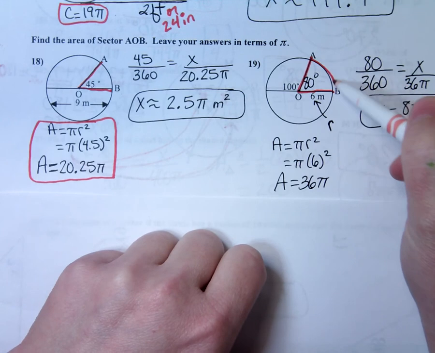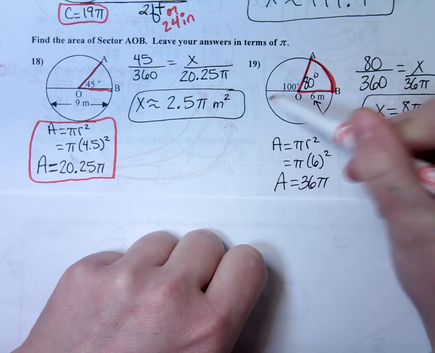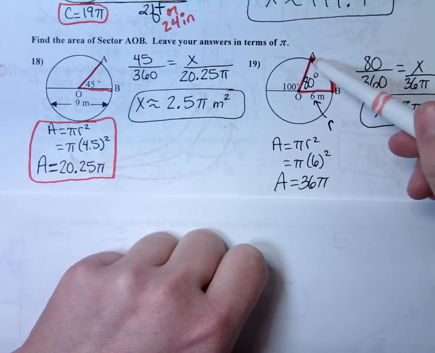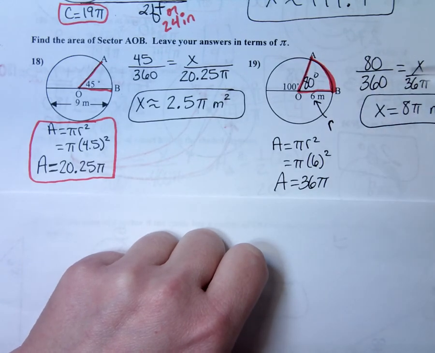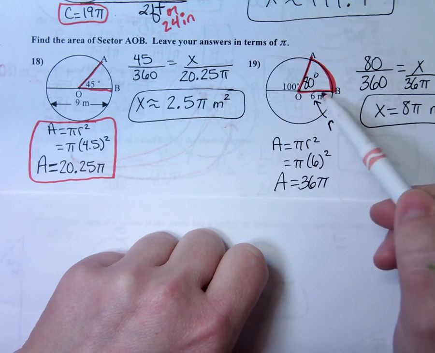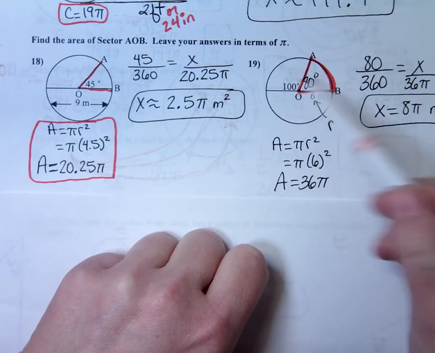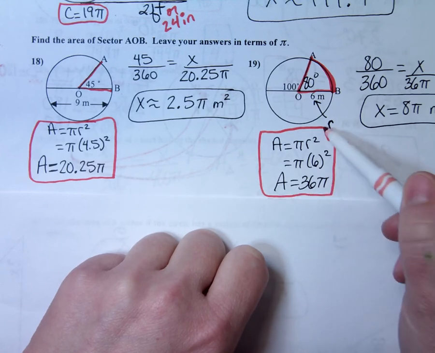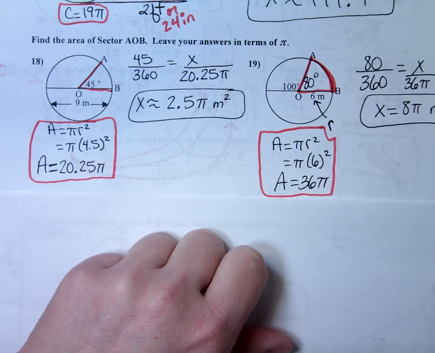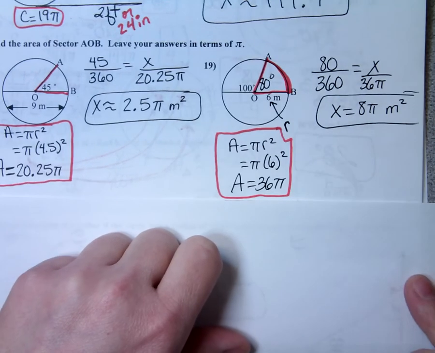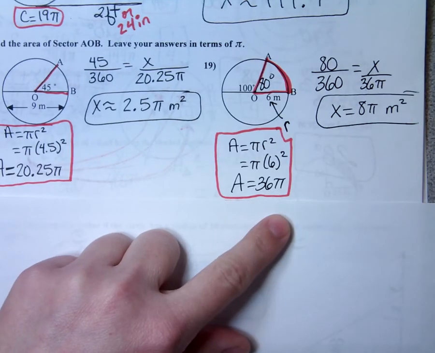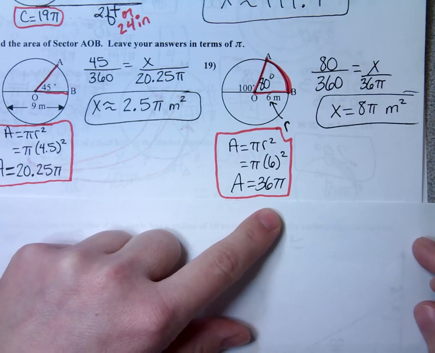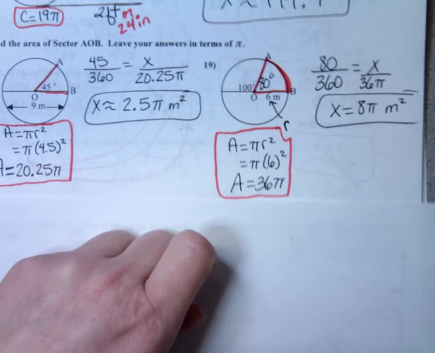So I take how many degrees the arc is, which is 80. That's because this is a semicircle. If this one's 100, that would be 80. So how many degrees the arc is out of how many degrees in the whole circle. What's the area of this arc out of the area of the whole circle. And the area of the whole circle we get by pi r squared. And once I get that, that's 36 pi, I cross multiply and divide. And my answer is 8 pi meters squared.